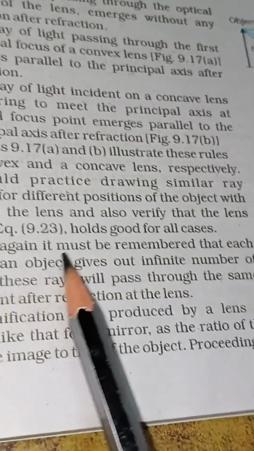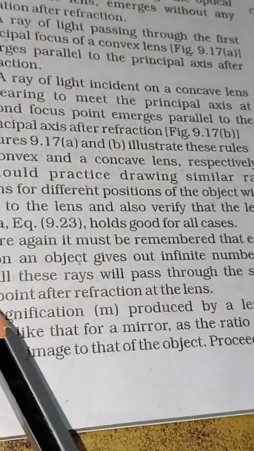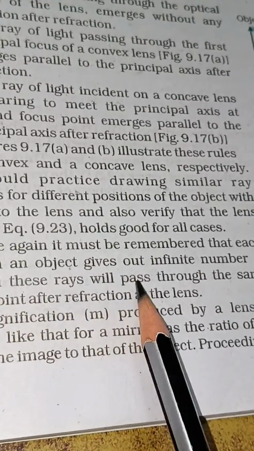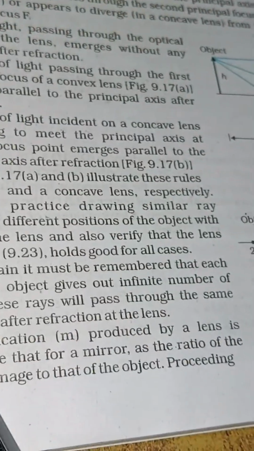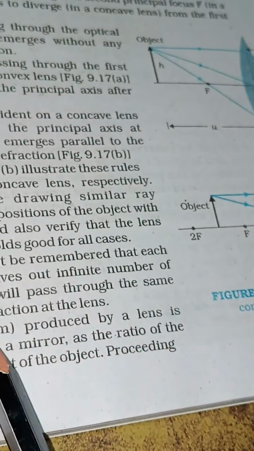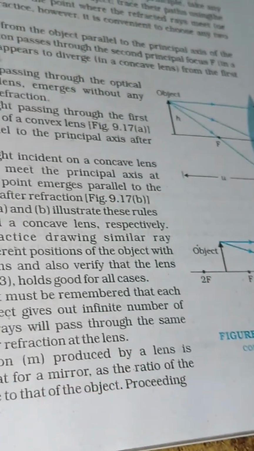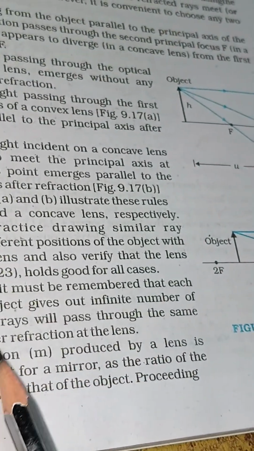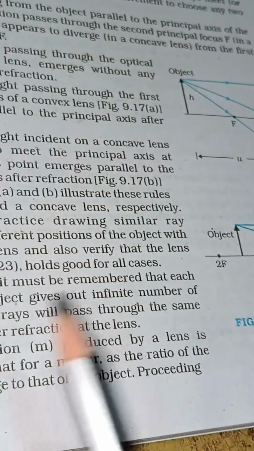Here again, it must be remembered that each point on an object gives out an infinite number of rays. All these rays will pass through the same image point after refraction at the lens.